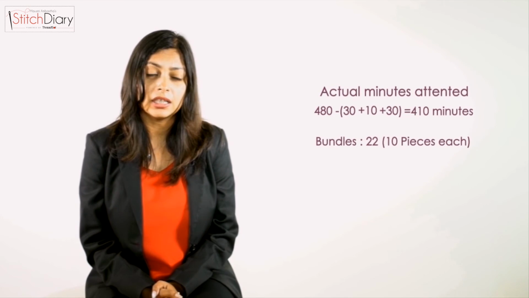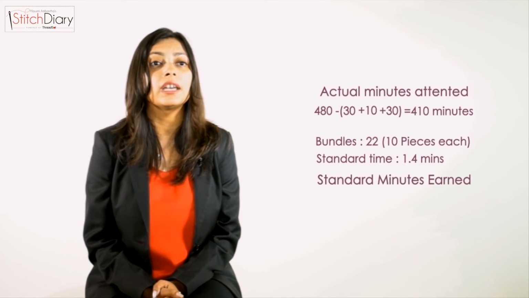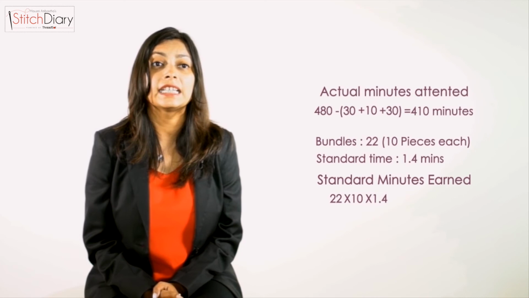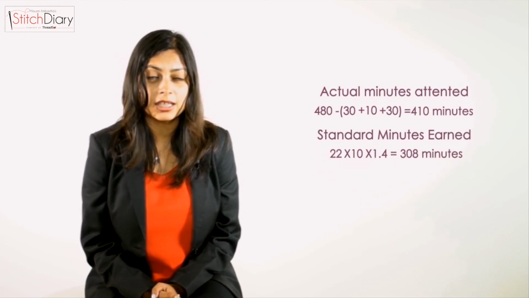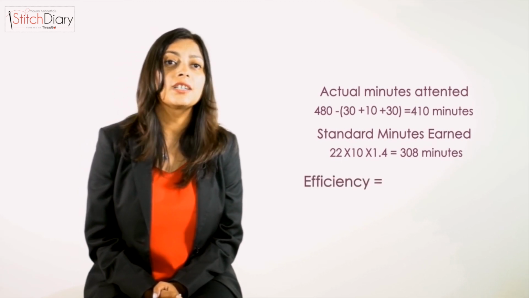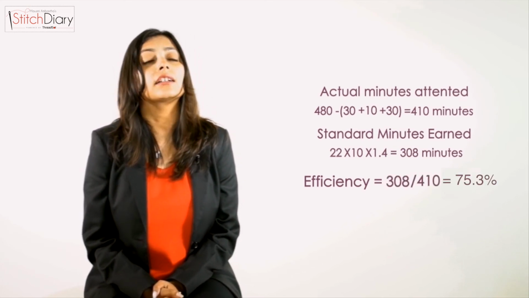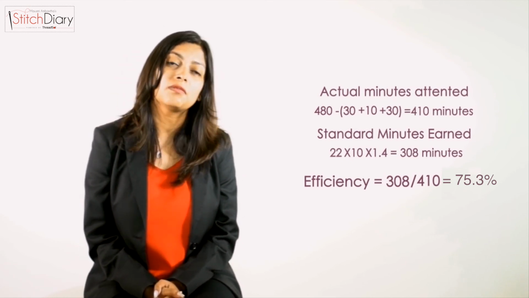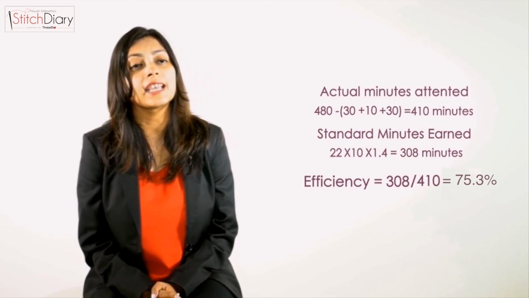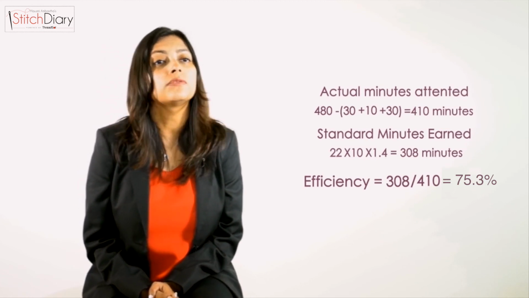The standard time for every piece was 1.4 minutes. So the standard minutes he earned is 22 into 10 into 1.4. So he actually worked, or standard times that he earned is 308 minutes. So to calculate the efficiency, standard time earned divided by total available minutes is 308 divided by 410, which is 75.3%. The calculation for achieved production divided by target would also give you the same efficiency percentage, and it's a reasonable measure of how good your factory floor is running.